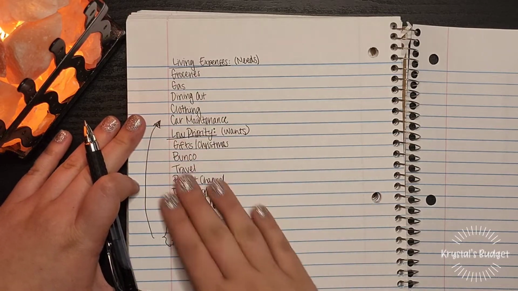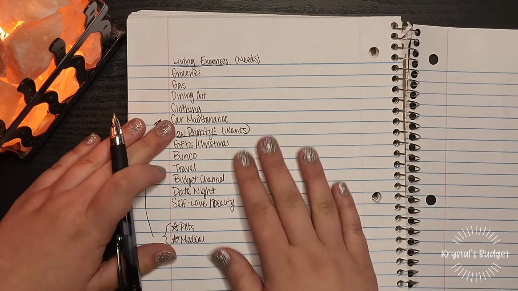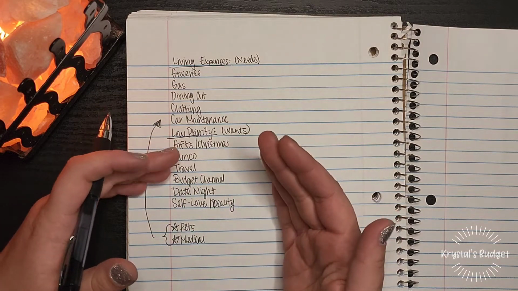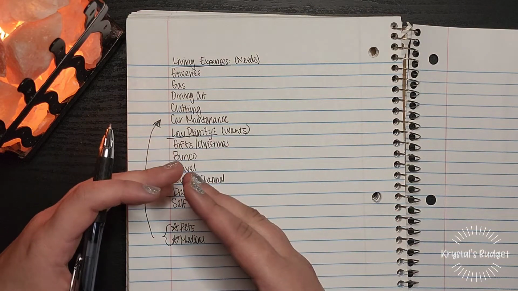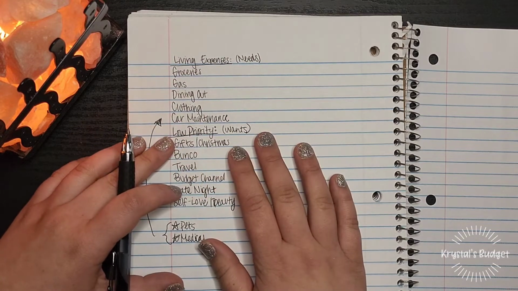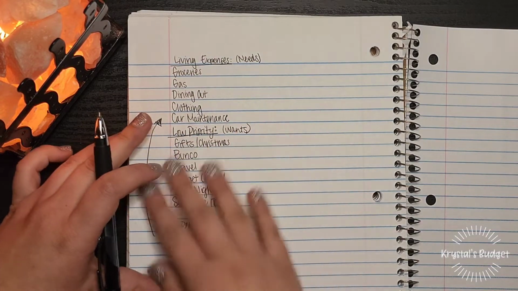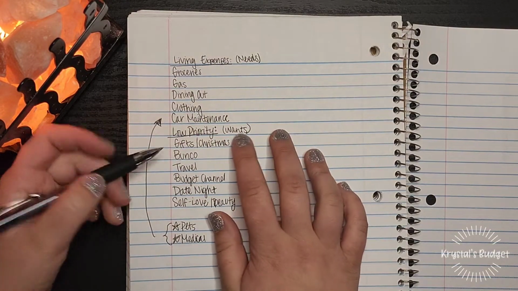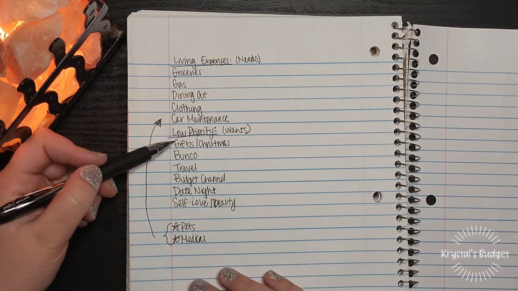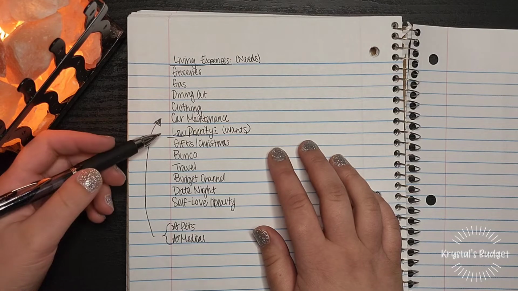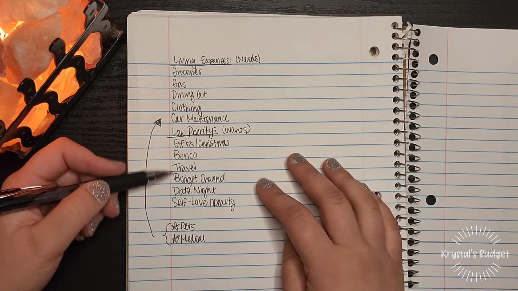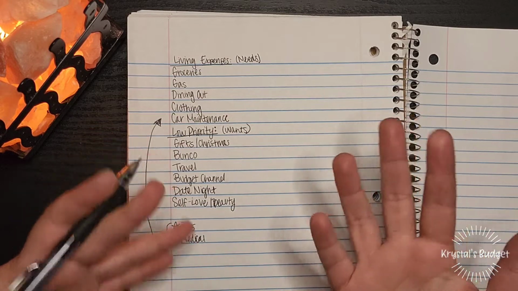And then I have my low priority, and these are my wants, and I feel like that's more of what a sinking fund is for. It's like a folder to put your money in for your variable expenses, but mostly for your wants. At least that's what I find. So for my wants, that's money for gifts and Christmas and stuff, just year round. For my bunko, traveling, for my budget channel, date nights.